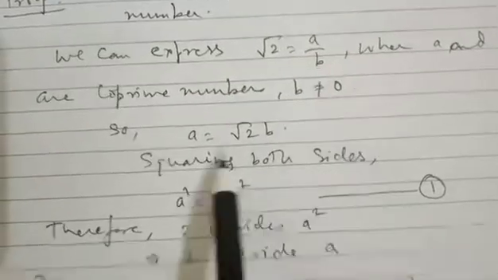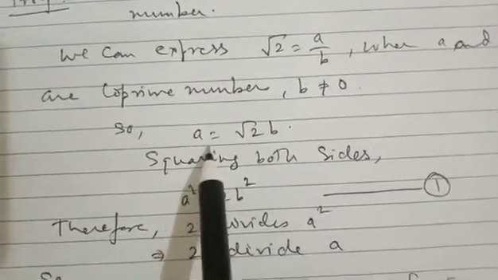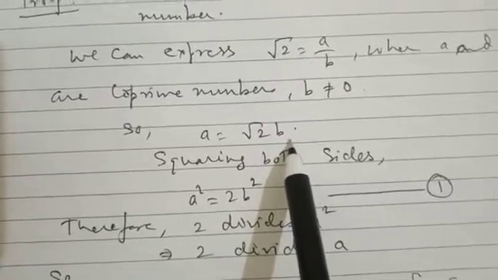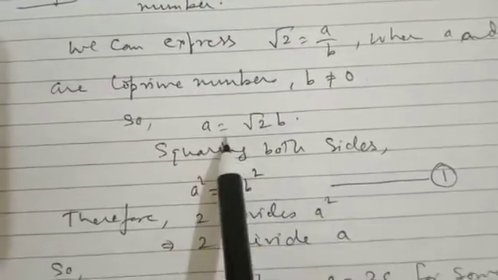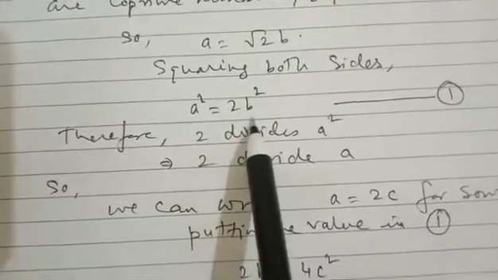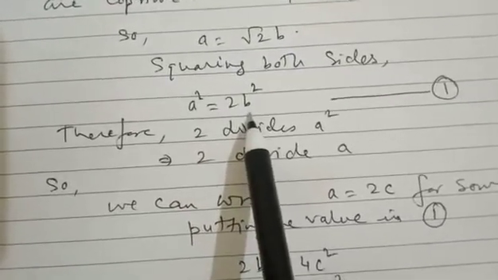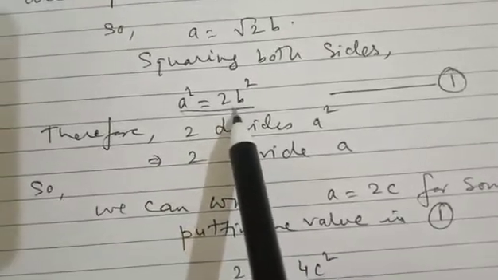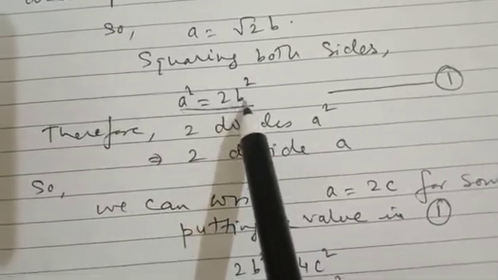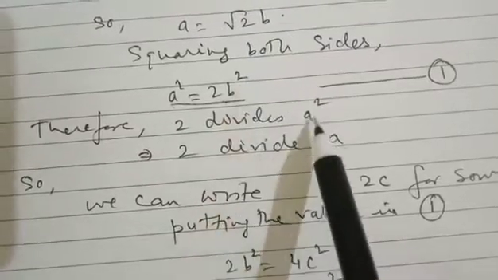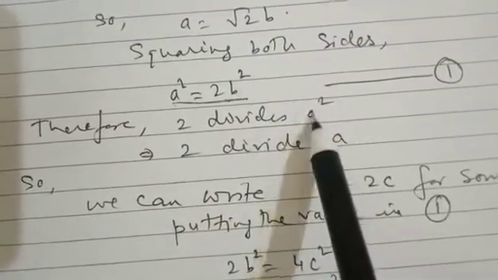Now by cross multiplication, we are going to get a is equal to root 2 b. Then we will square both the sides and we will get a square is equal to 2b square. Now look at this step. This is a number which is an even number because it is a multiple of 2. So I can say a square is an even number.